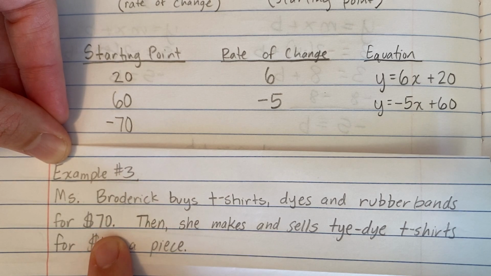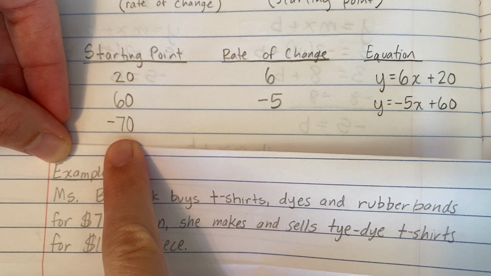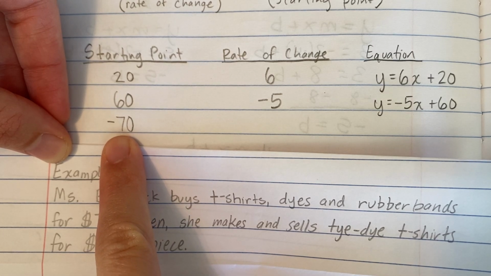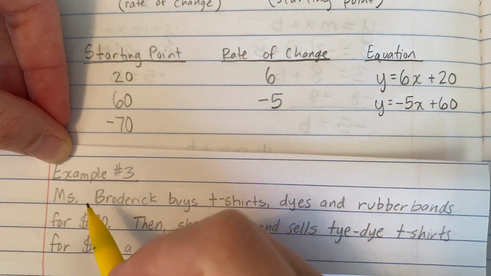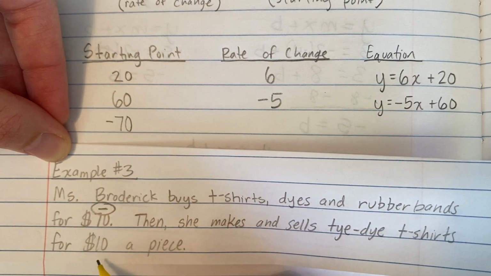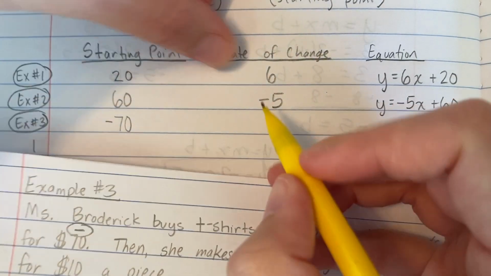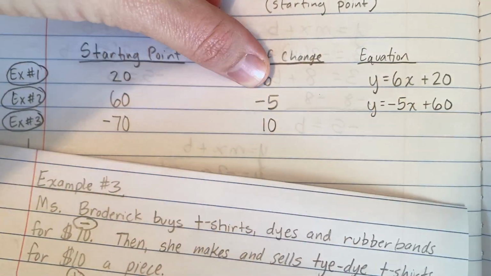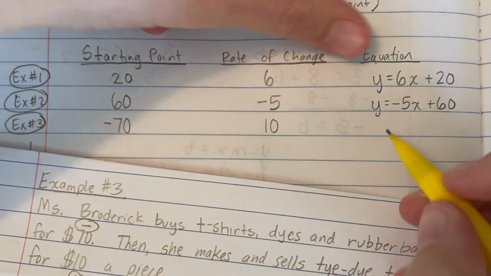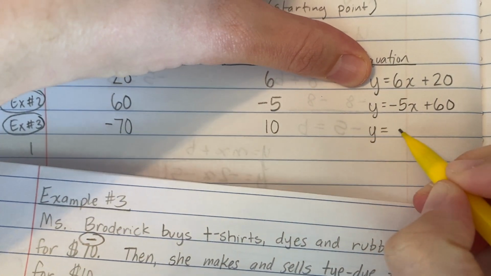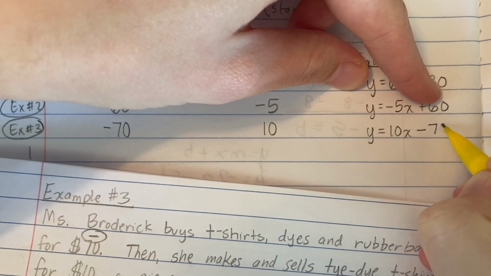Now look, I'm trying to make money by selling tie-dye t-shirts, right? Have I made money after I bought the materials? No, I've lost money. So I'm at -70. But then every time I sell a t-shirt, I'm starting to earn my money back. That's positive. So here I'm making $10 a piece, positive 10, because every time I sell a t-shirt, I'm gaining $10. So here my equation would be y equals 10x minus 70.